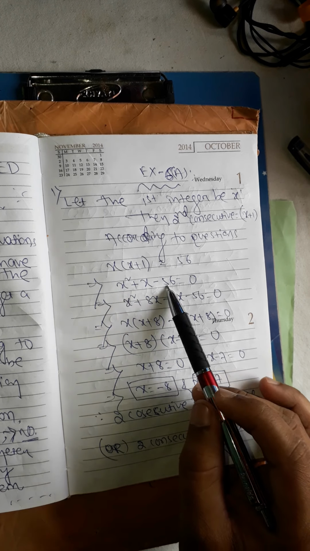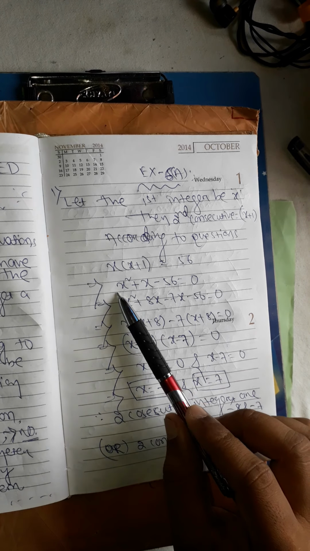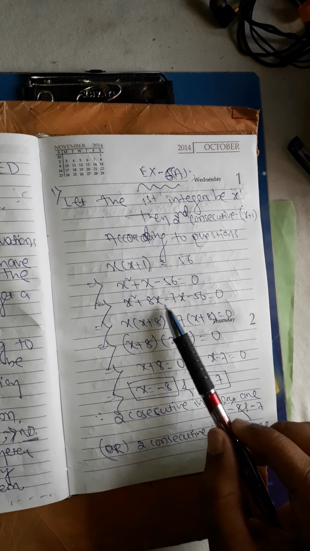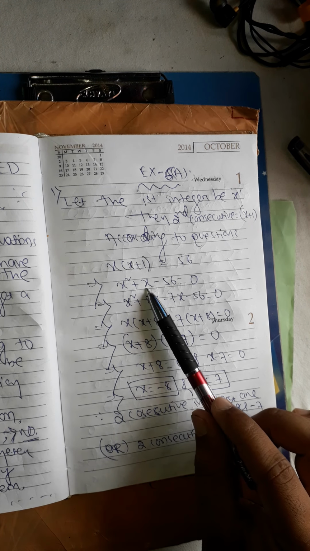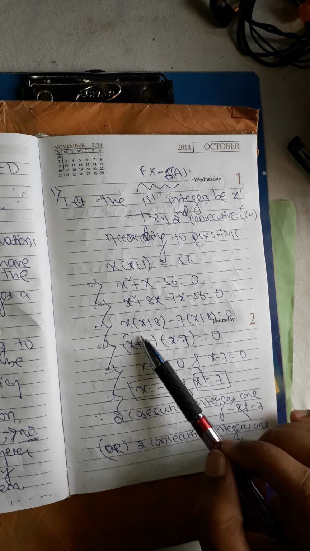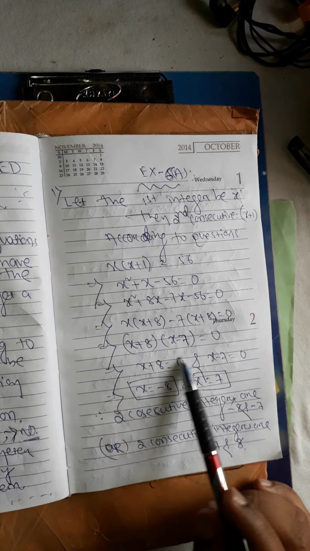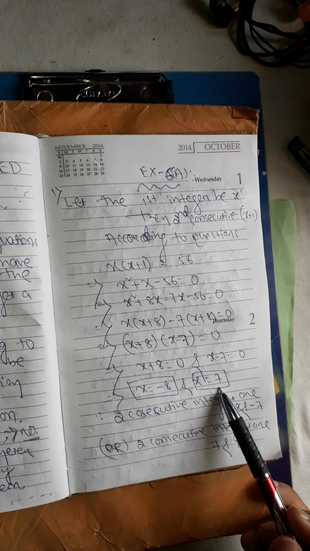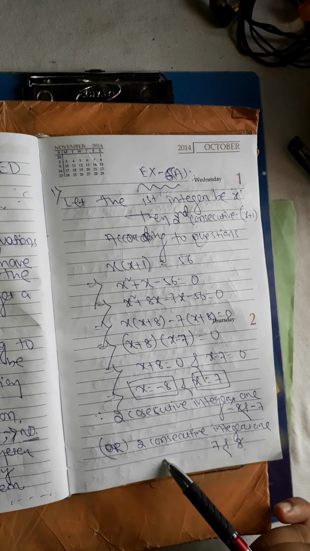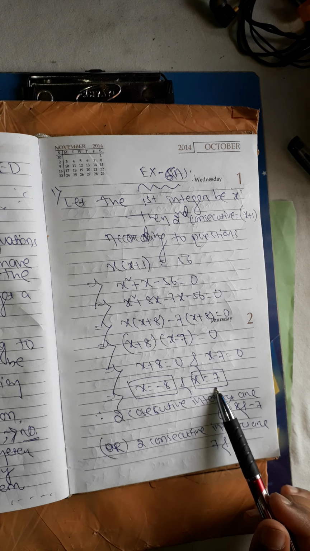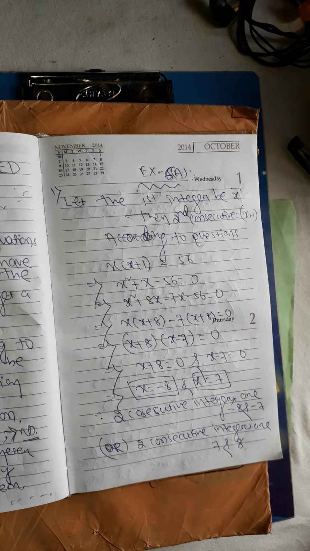So x times x plus 1 equals 56, and x square plus x minus 56 equals 0. Multiply first term and last term, minus 56 x square, and the middle term is split as 8x minus 7x. Take common, then factor, then the zero product rule gives minus 8 and plus 7. If minus 8 is one of the integers, then minus 8 plus 1 is minus 7. If 7 is the first integer, then the second is 7 plus 1, which is 8.